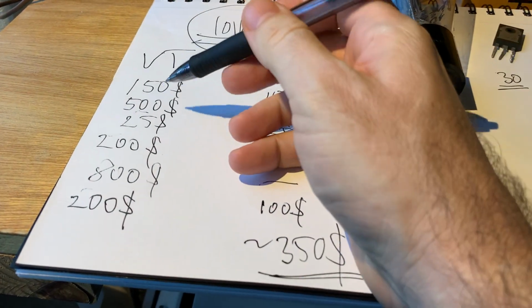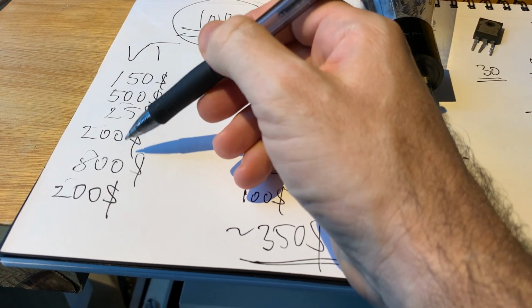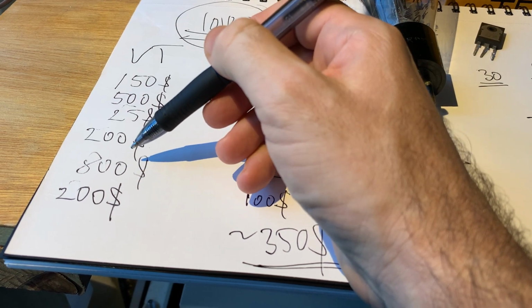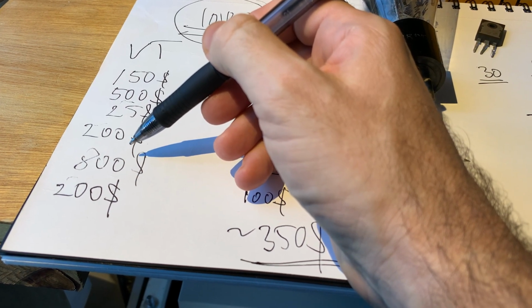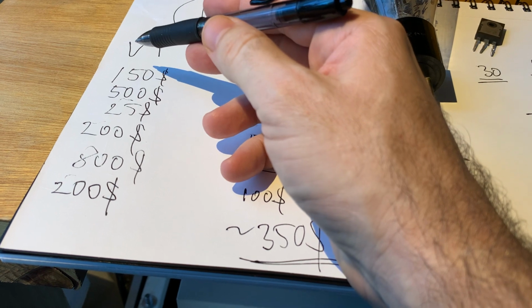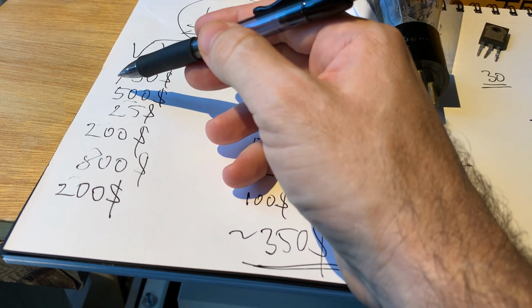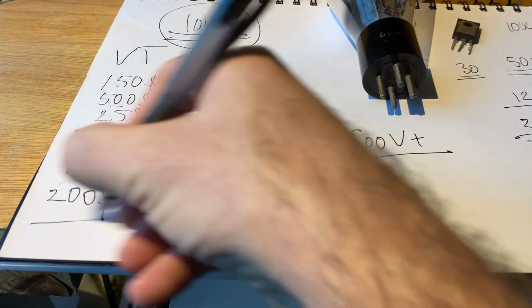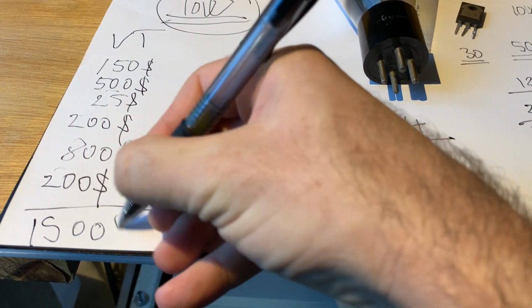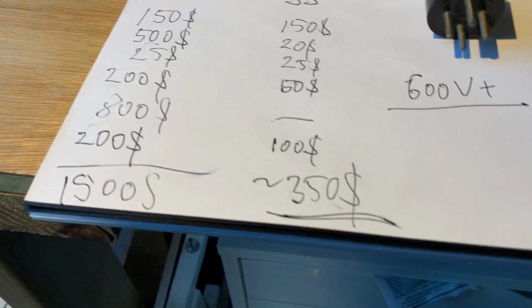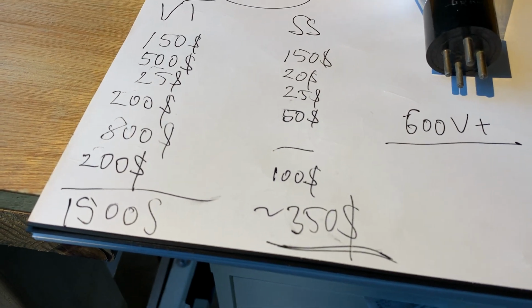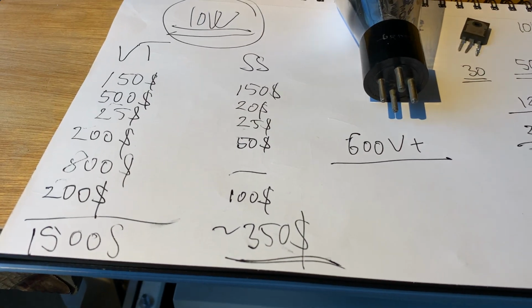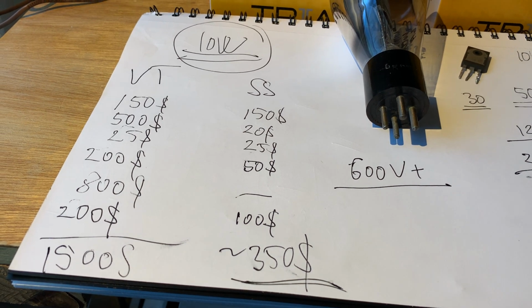And in this case, oh boy, this will mount up. We are at 1,200, 300, 1,800, 1,900. So we are almost at 2K for parts cost. And both of these are really deluxe versions of these amplifiers.